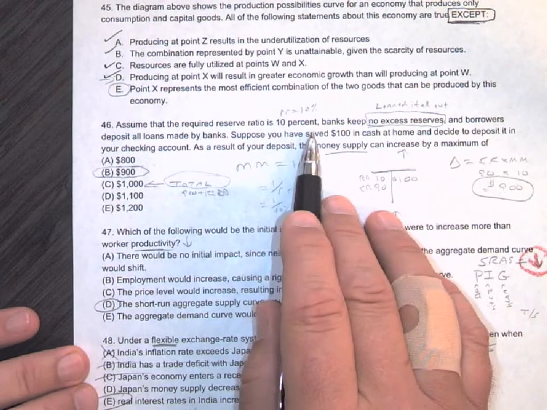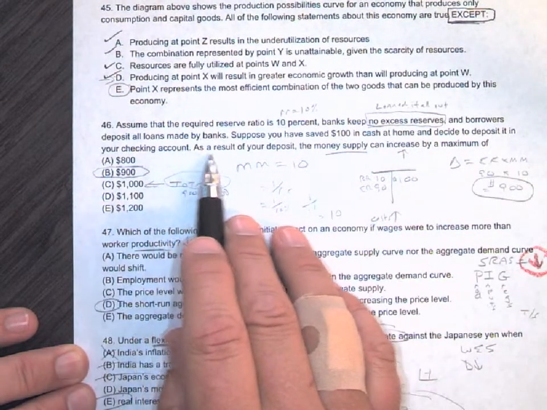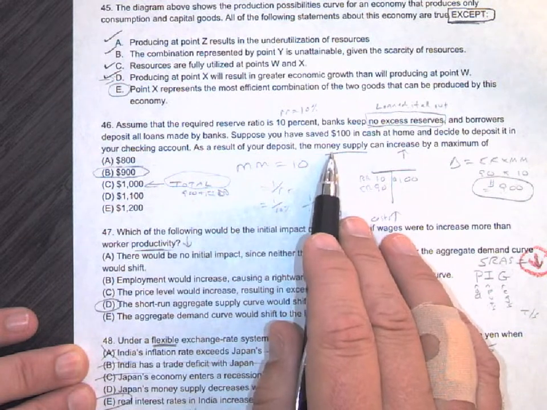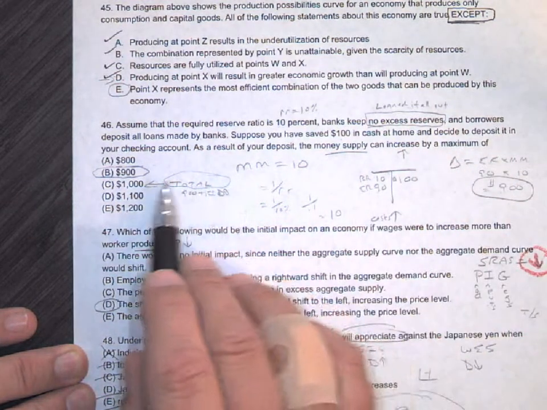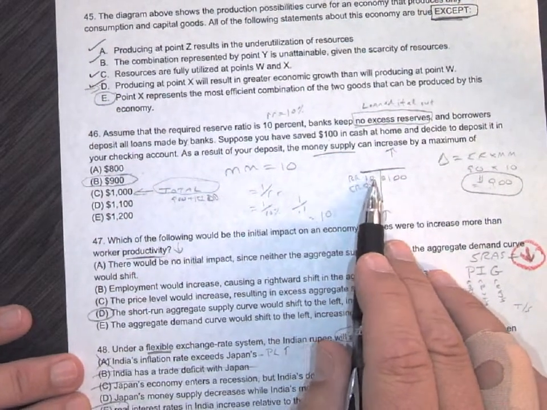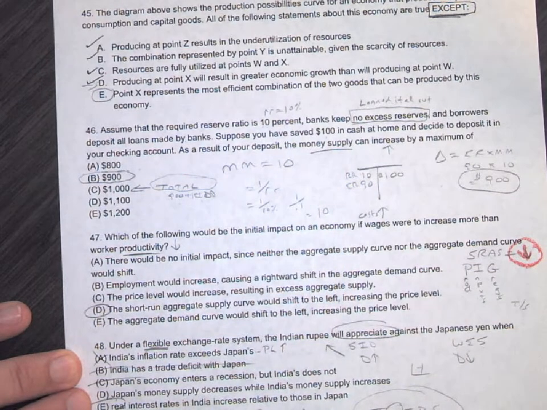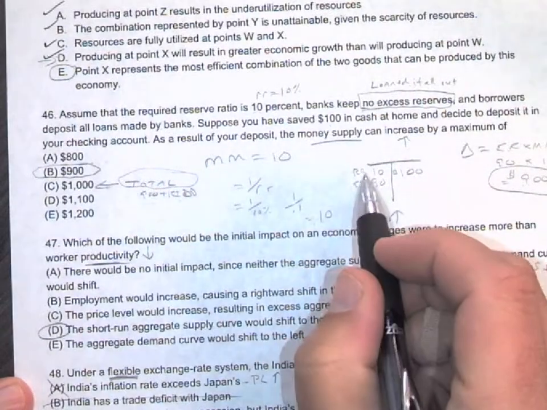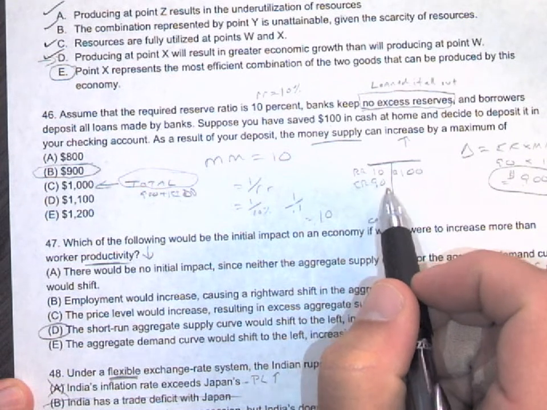Now, suppose you've saved $100 in cash at home and decide to deposit it in your checking account. As a result of your deposit, the money supply can increase by a maximum of... Okay, if we take our $100 and a reserve ratio is 10%, 10% of 100 is $10. So remember, required reserves is what they can't loan out. Excess reserves, what they can loan out, 90.